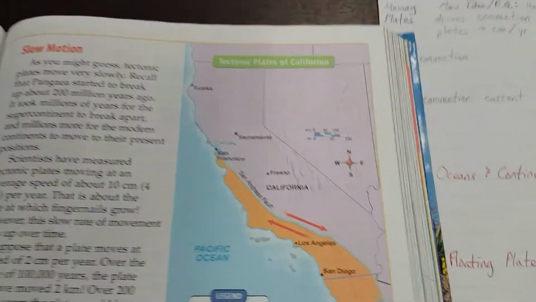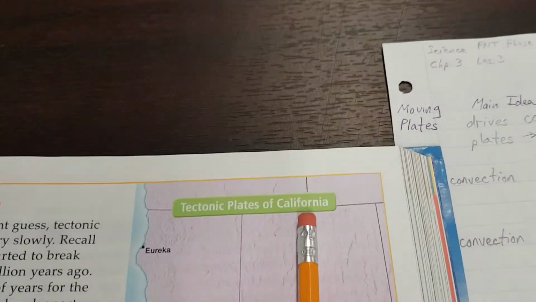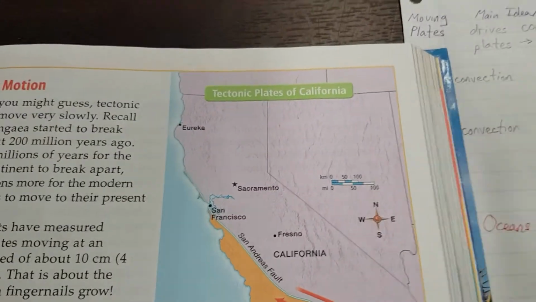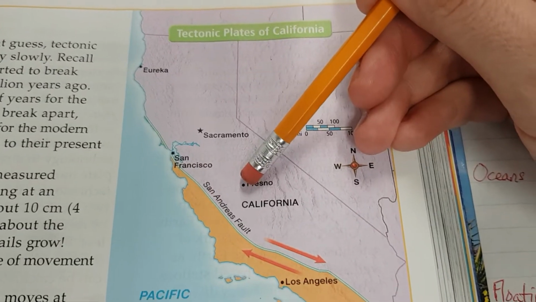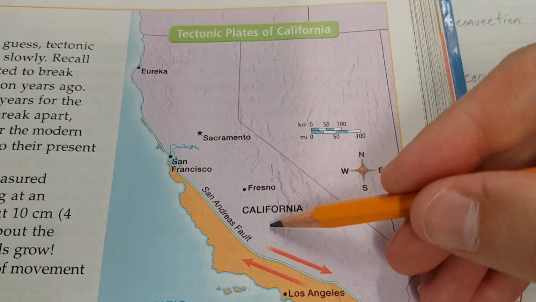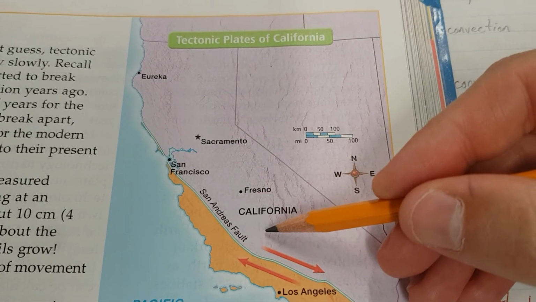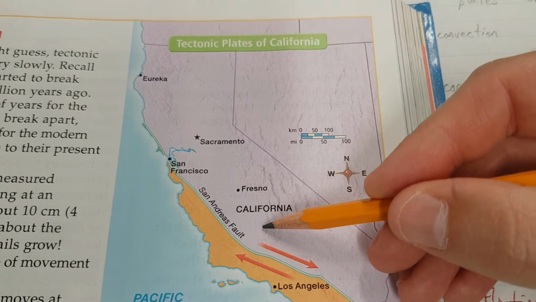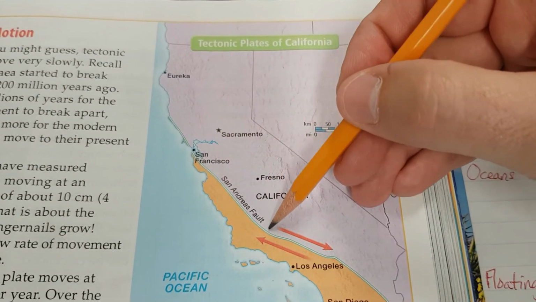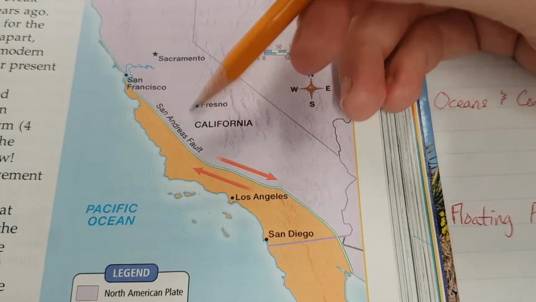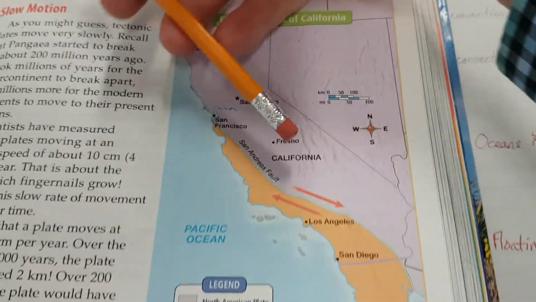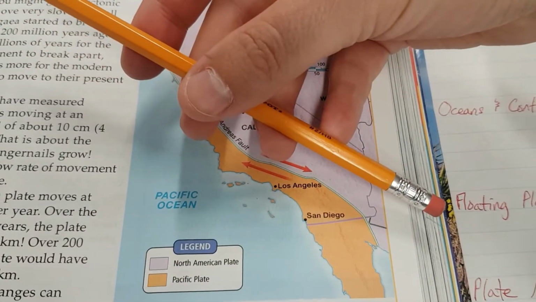All right, let's look at the picture. Tectonic plates of California. Here's California, Sacramento, San Francisco, Fresno, Bakersfield's probably right around down here somewhere, which is pretty close to Wasco. Okay, that line is the San Andreas Fault. Notice the arrows are moving past each other. So this purple plate is the North American plate. It's moving that way.